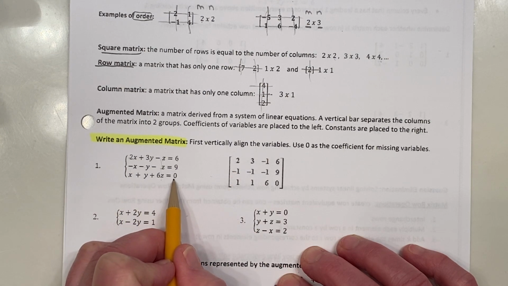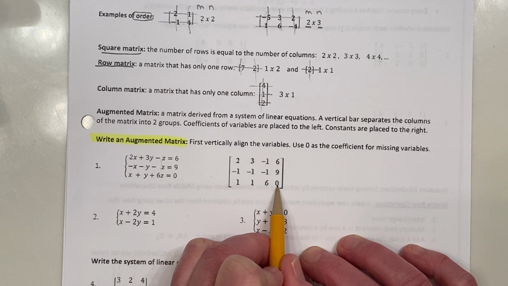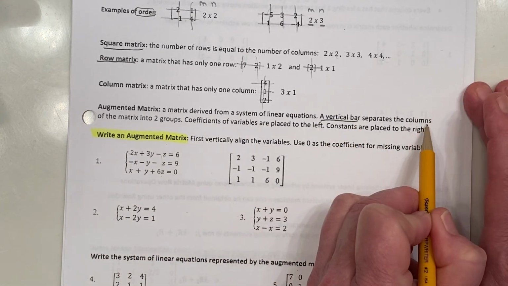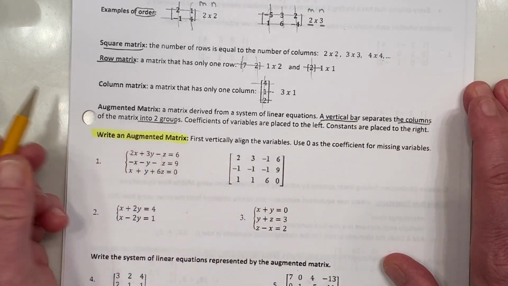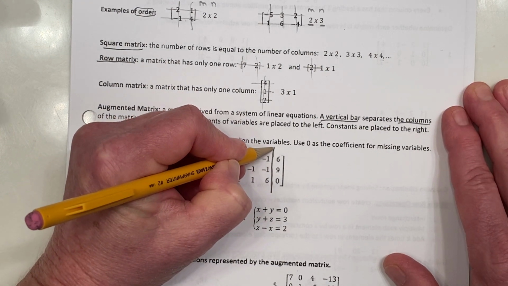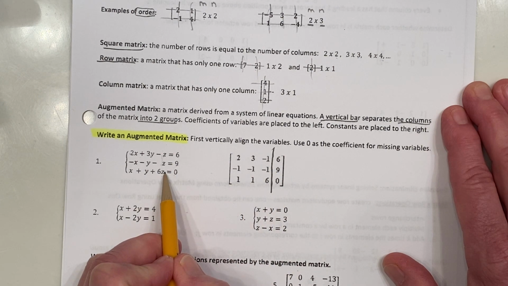Likewise with the last equation in the system, these values correspond to the coefficients of the variables, and 0 is the constant. Sometimes you might see a vertical bar that separates the columns into two groups. It's missing here, but if I put a vertical bar right here, that would represent where the equal signs are in the linear system.